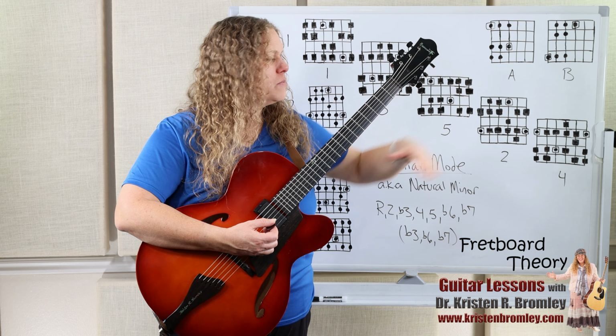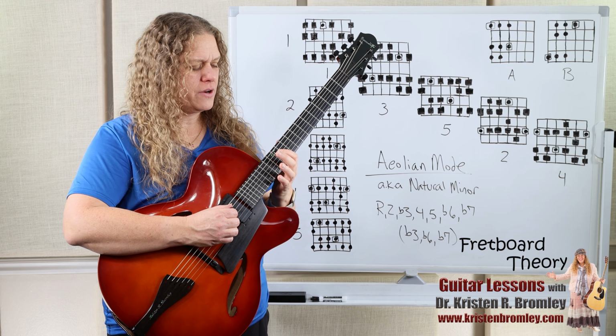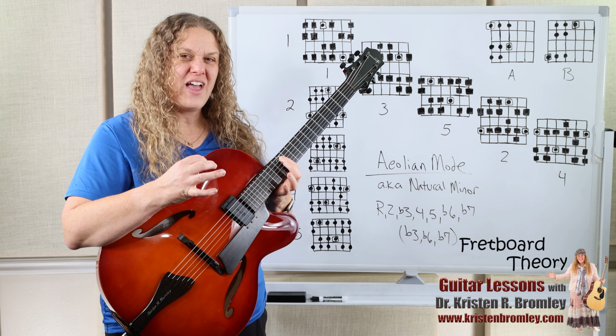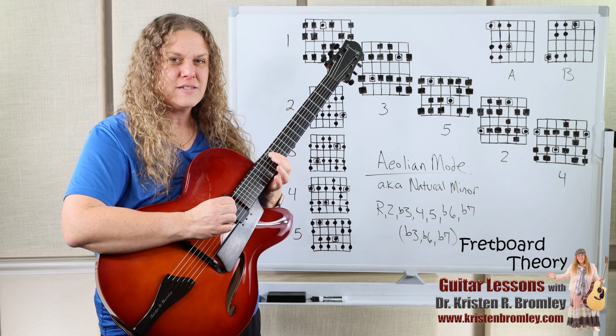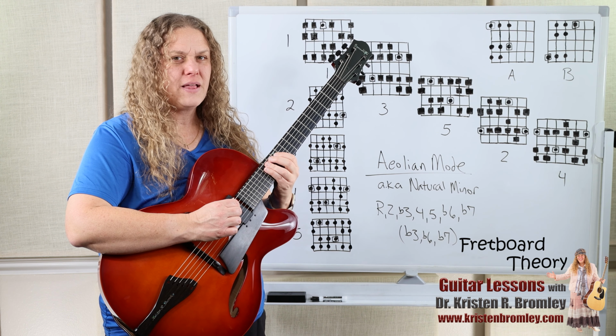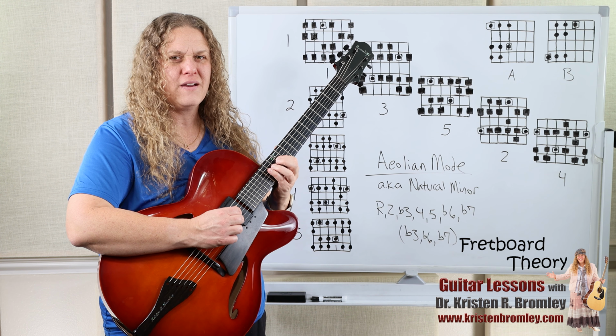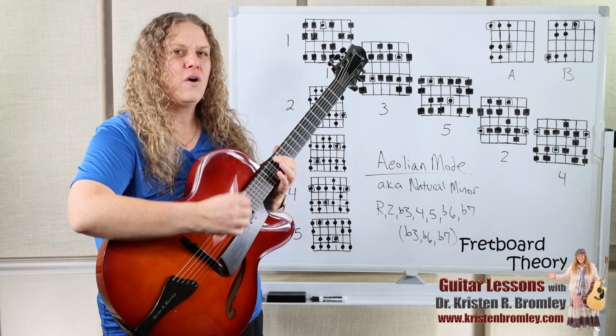If I take everything and move it 1 string higher, sorry, if I stay in the key of A, I'm going to stick my index finger at the 12th fret of the 5th string, and I can play that same scale form there. So I just took everything 1 string higher.